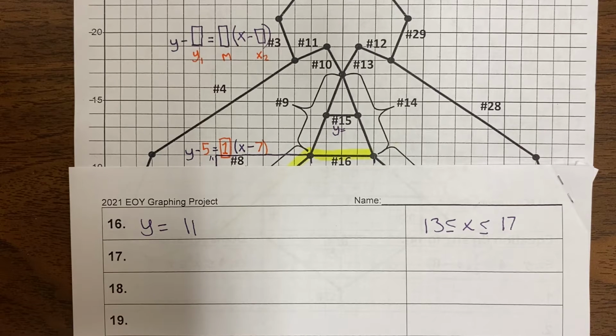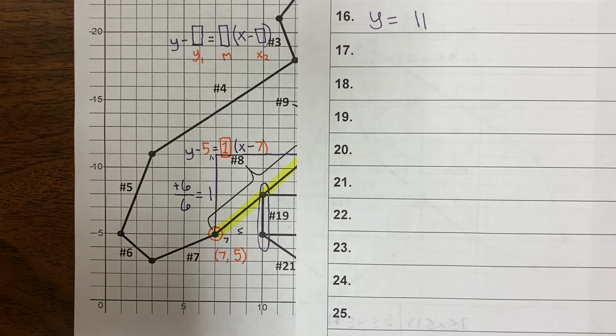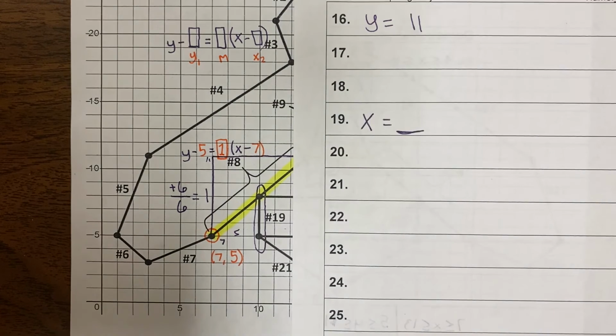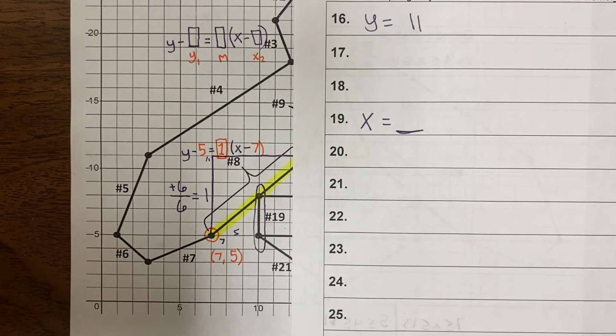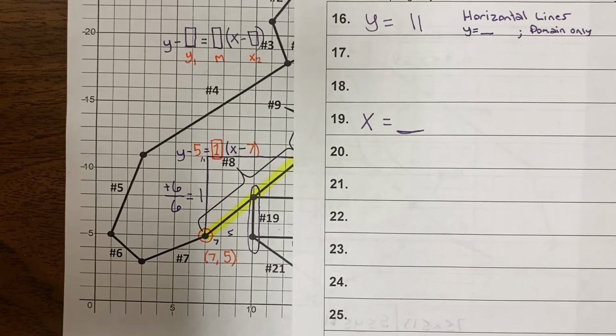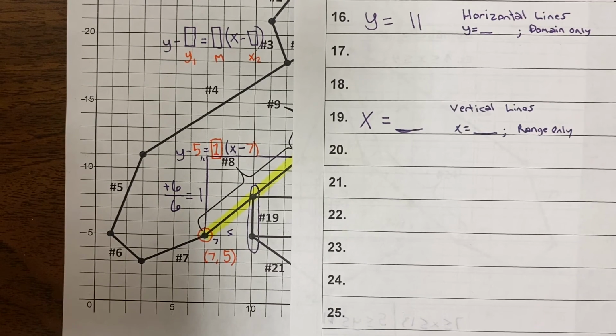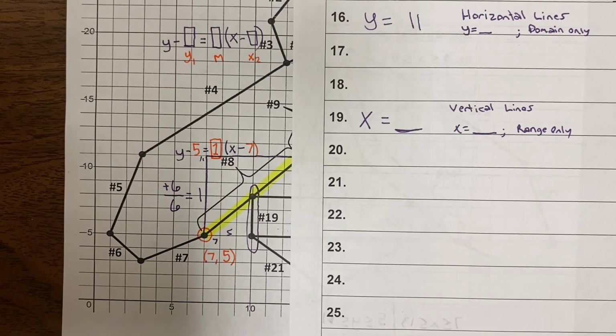For a vertical line, like 19, the equation will be x equals a number, and it will only have a range. So the horizontal lines have y equals whatever number, and they have a domain only. Vertical lines are only going to have x equals a number, and they will only have a range.